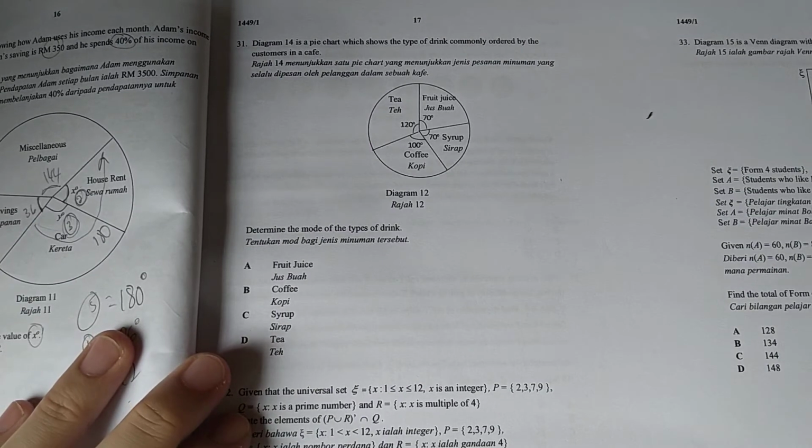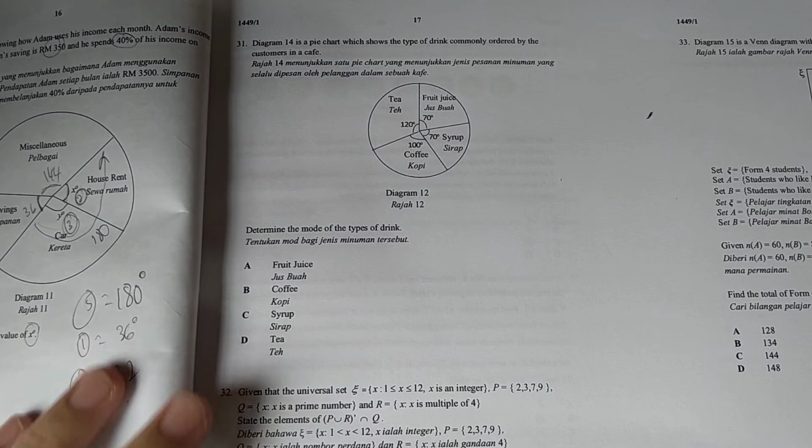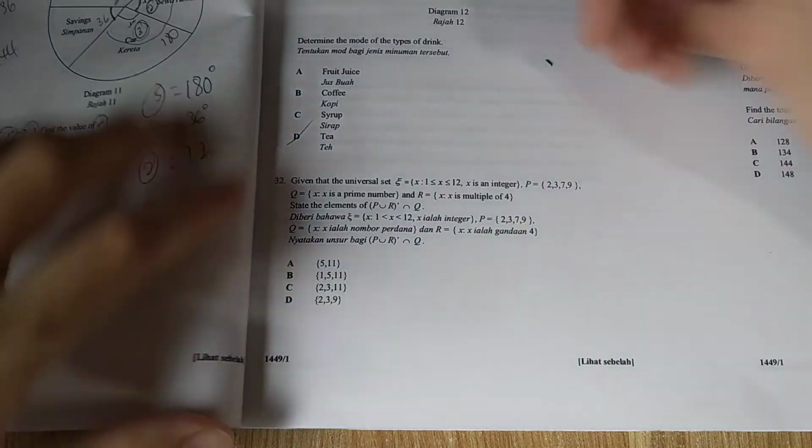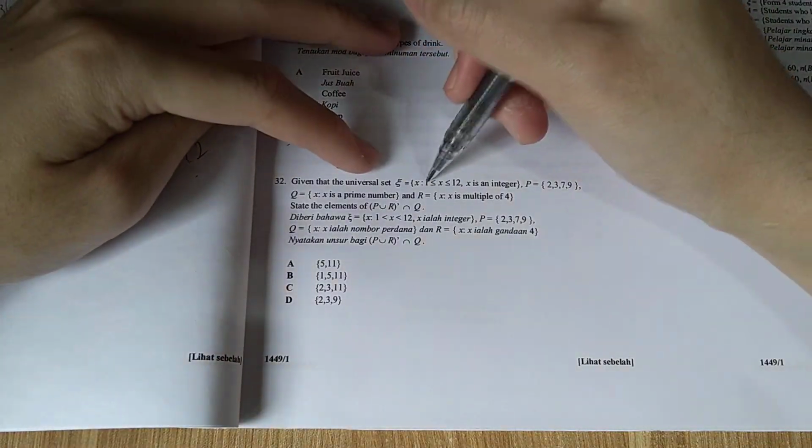Diagram 14 is a pie chart which shows the type of drink commonly ordered by customers in a cafe. Determine the mode. Alamak, so easy. Which one is the highest one? Tea. Done. 33. 32. Given that the universal set 1 to 12.